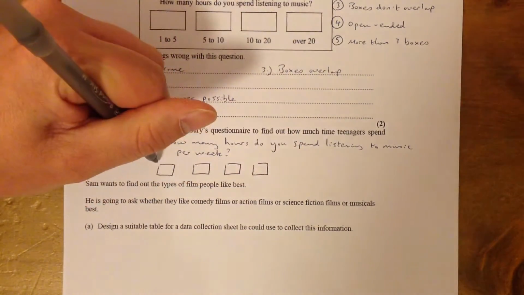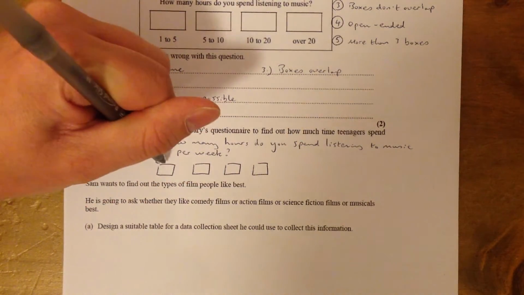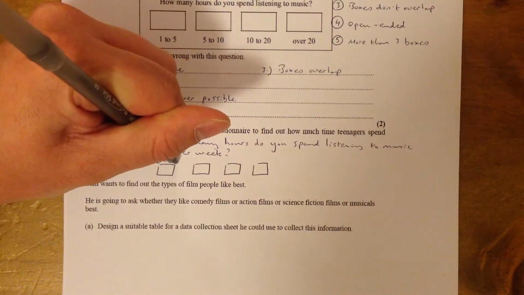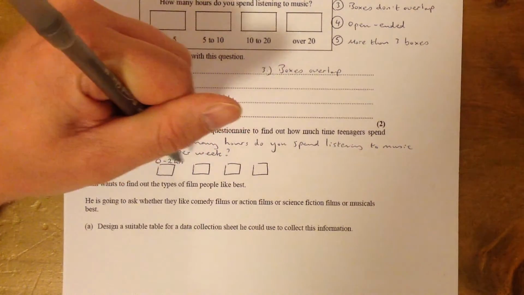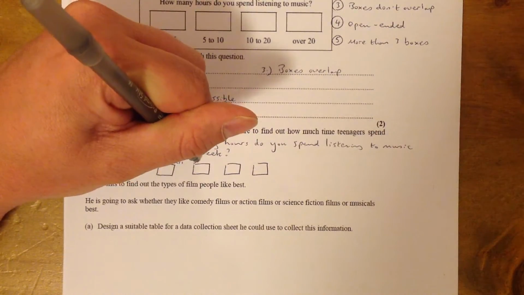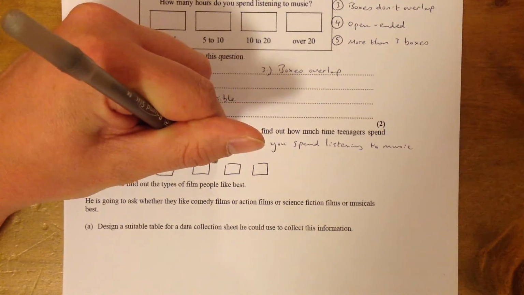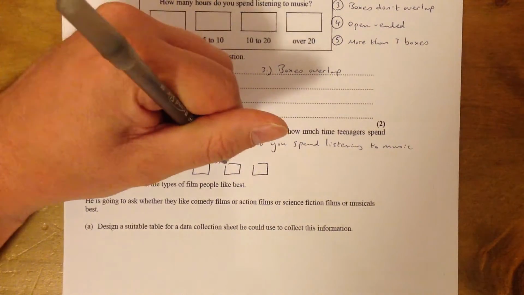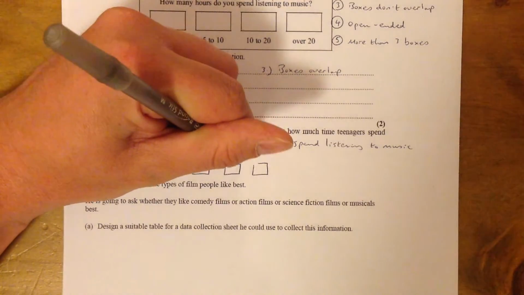Now I want my first box to make sure it starts at 0, so I might go 0 to 2 hours. My next box now can't start on 2, so I'm going to have to start at the next whole hour, which is 3, and I might go to 5. The next box has to start above that, so I'm going to start on 6.